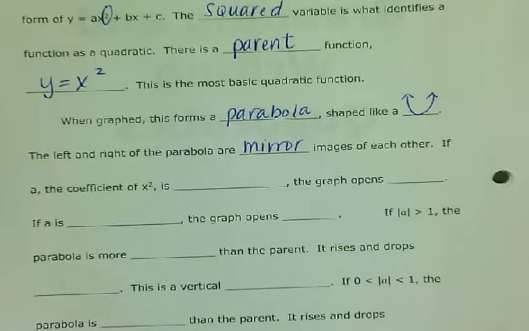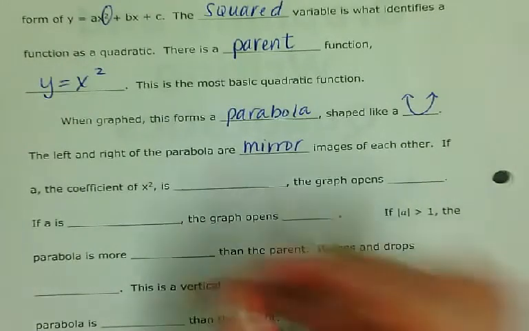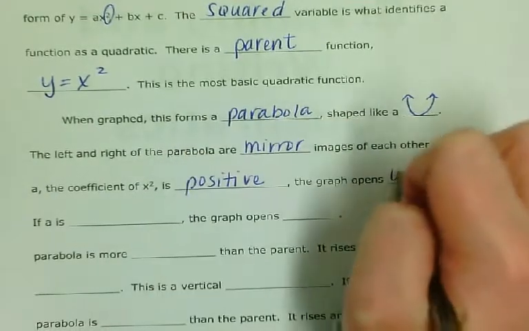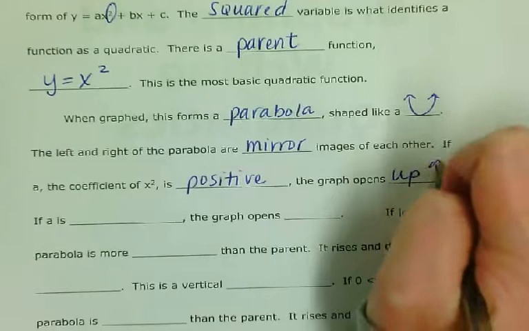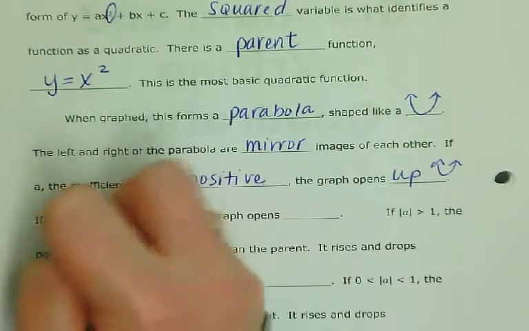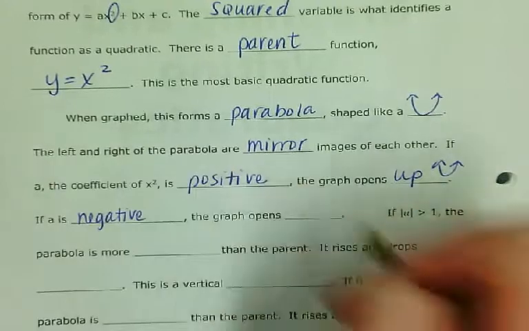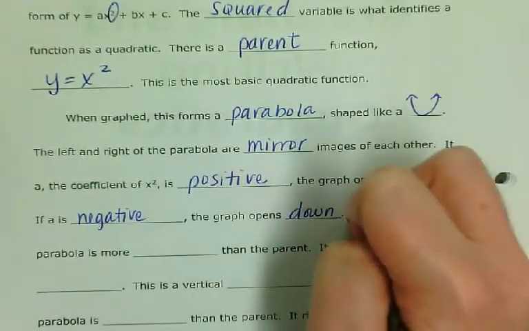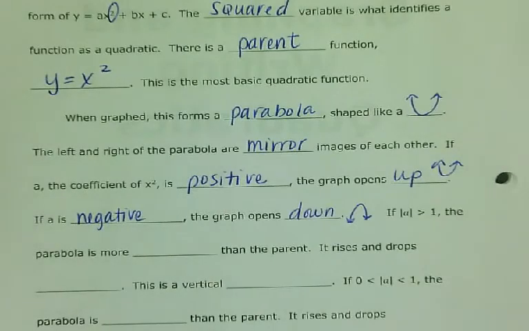If a, which is the coefficient of x squared, is positive, then the graph opens up and it will look like this. If a is negative, then the graph opens down and it looks like this. So that's your leading coefficient.